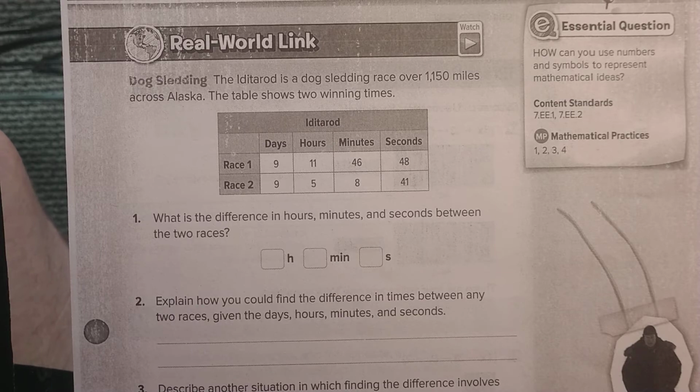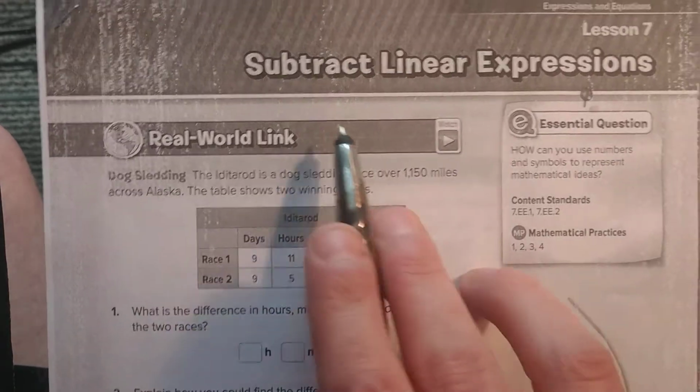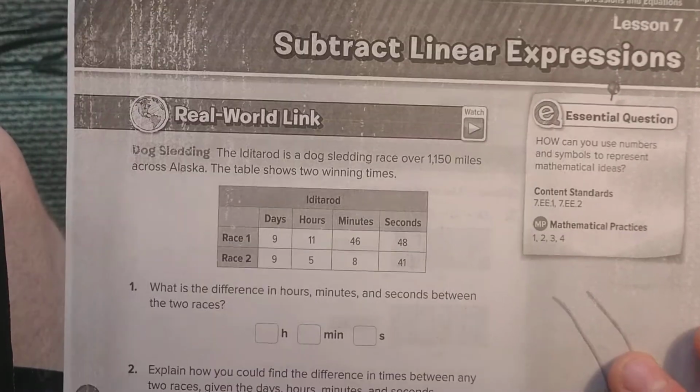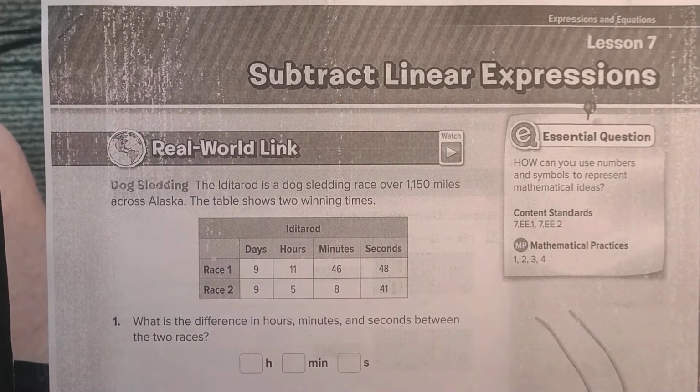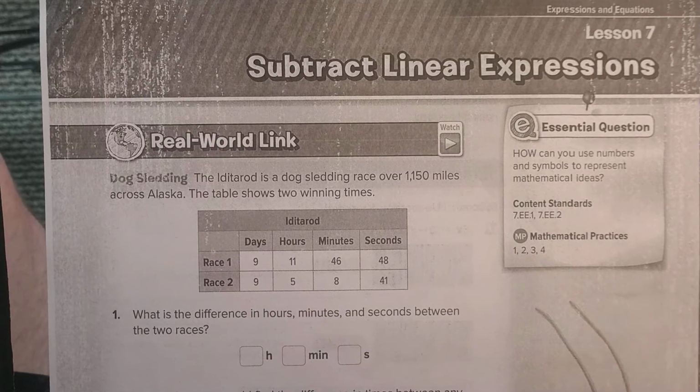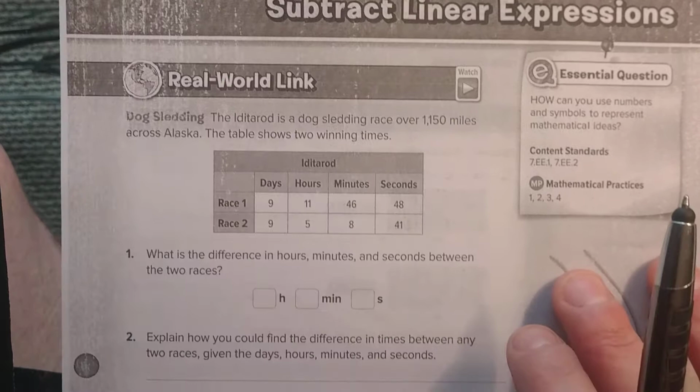So this is the first section. It's lesson 7. It's called Subtract Linear Expressions. So if we just break down the title, subtract, that's going to be the operation subtraction. Linear expressions, so remember those are going to be anything with a variable to the power of 1, okay? Or I guess it could be 2. Well, no, that'd be... But yeah, we're looking with variables. That's what the main point is, okay?